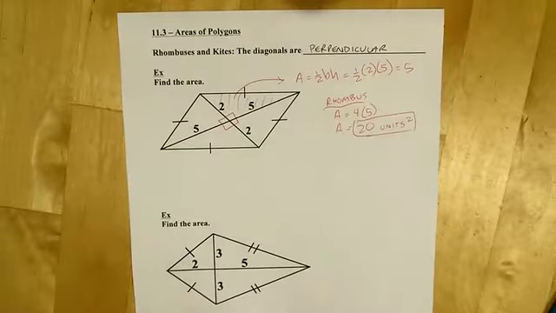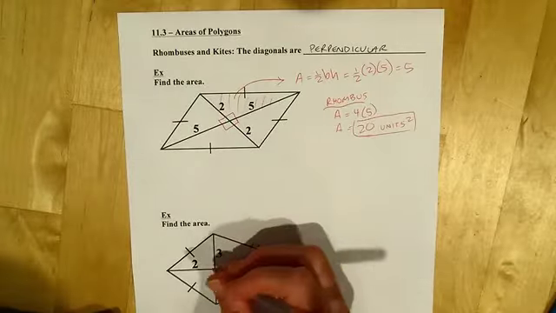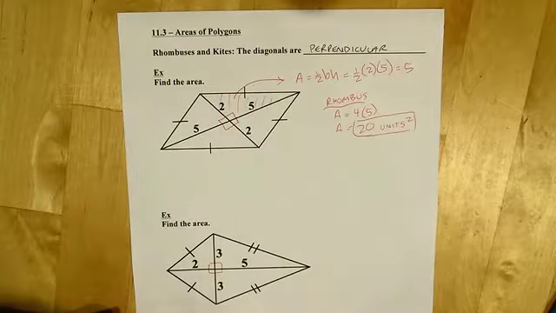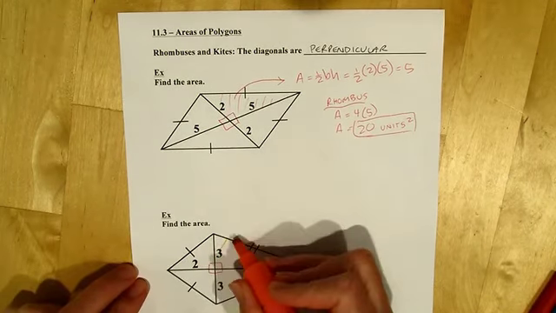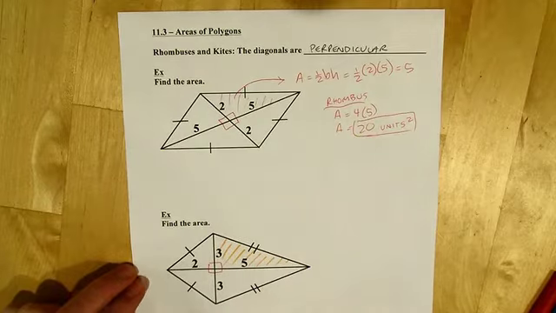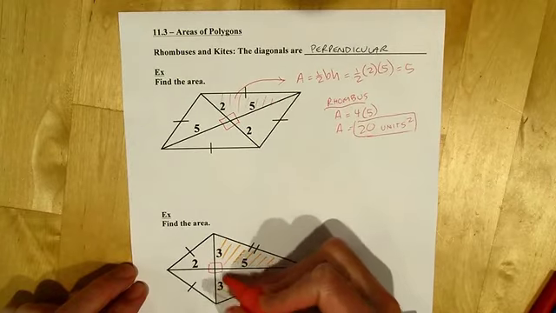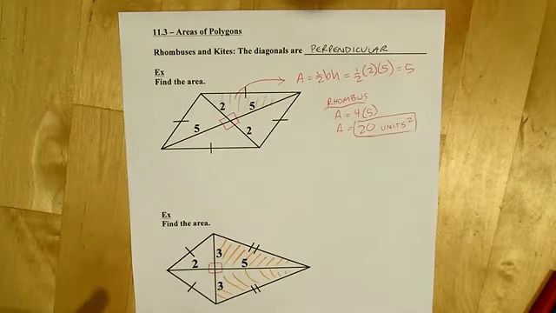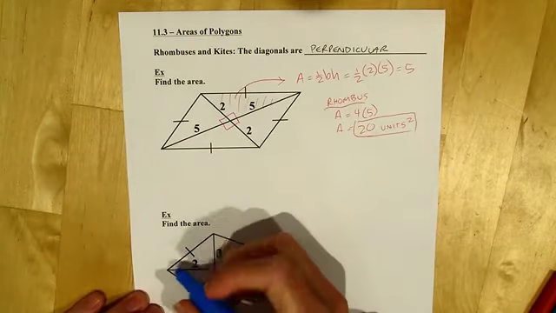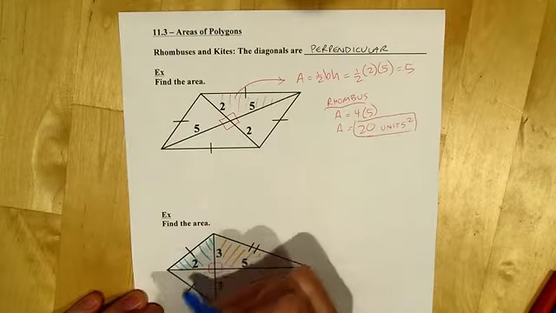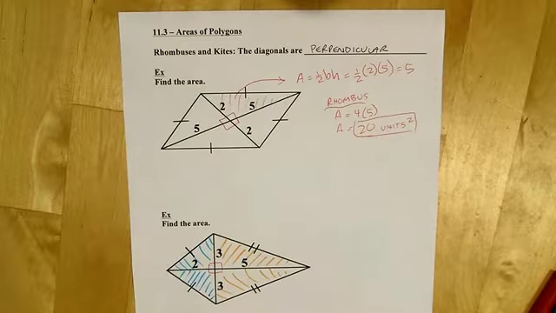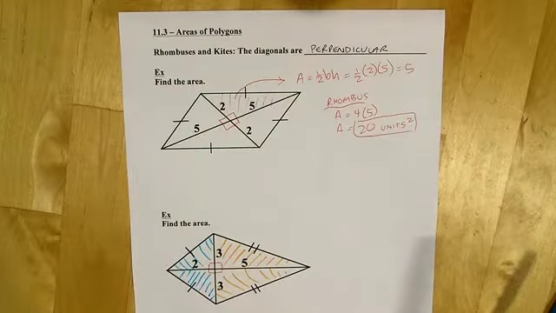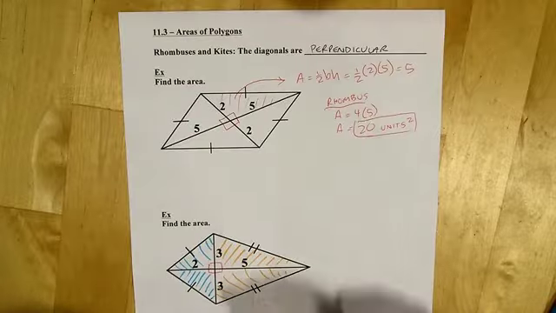So this one's a kite, and again, a kite also has perpendicular diagonals. So this time I can use this triangle. And that triangle is going to have the same area as this one. Okay, the other two triangles are smaller. And so those two that I colored blue are going to have the same area as each other. But I've got two small triangles and two big ones.